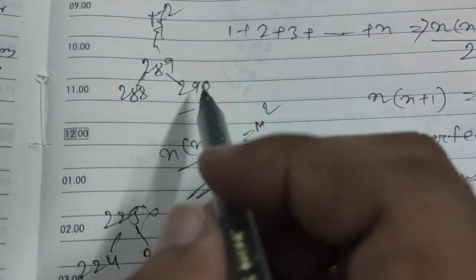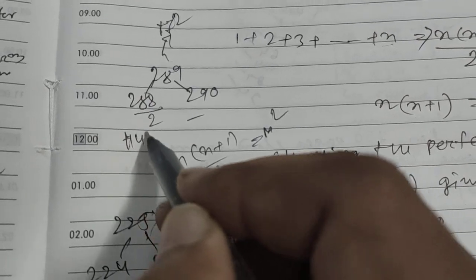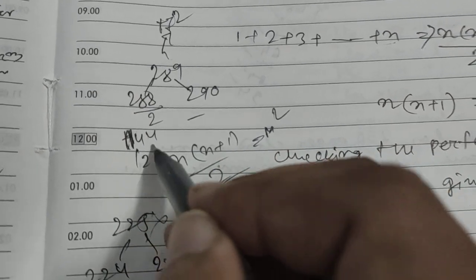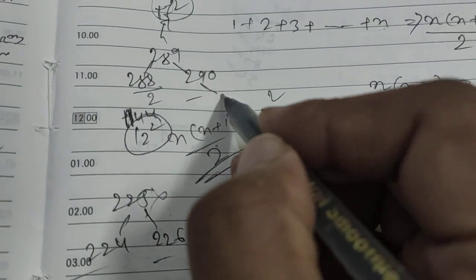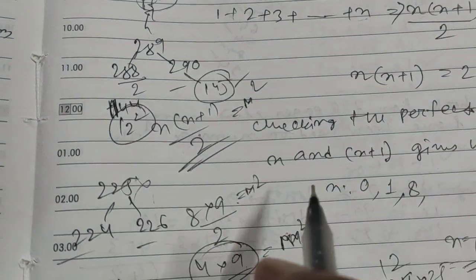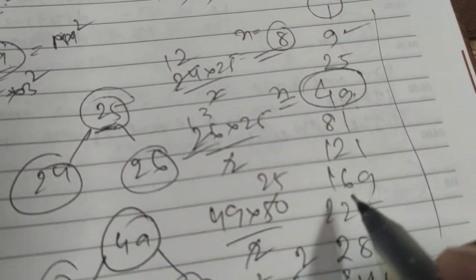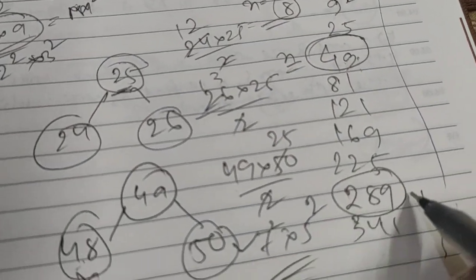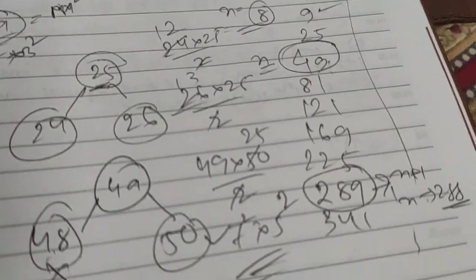We know 289 is 17 square, and if you divide this by 2, this is 144, which is 12 square, we also already get. And if you divide this one, 145, this is not any one square. So the next possibility is 289 when this is n plus 1. So n is 288, okay.